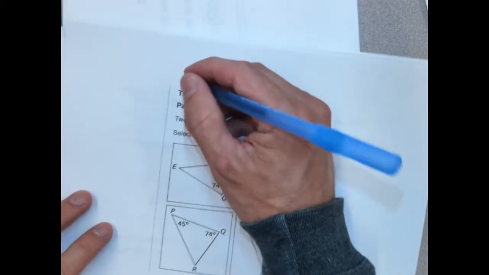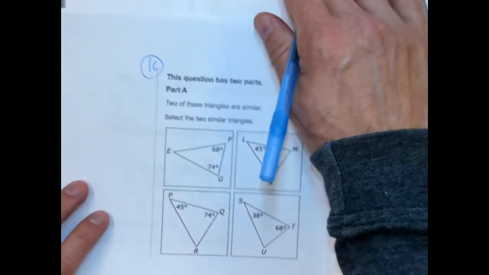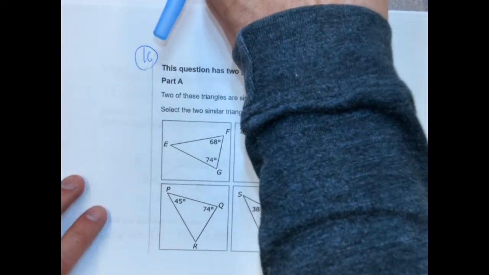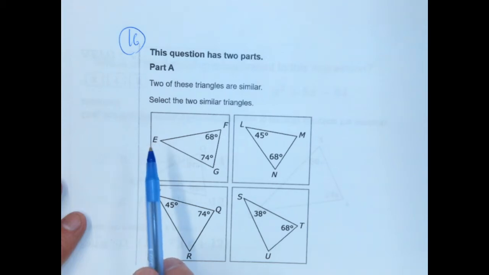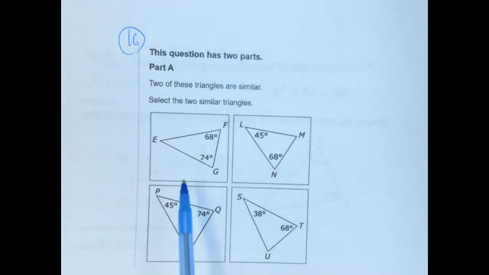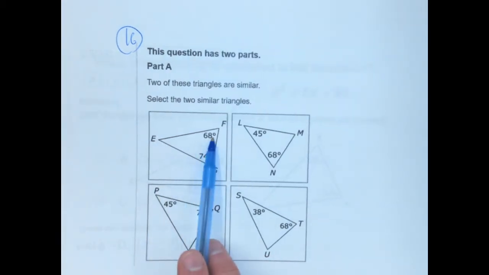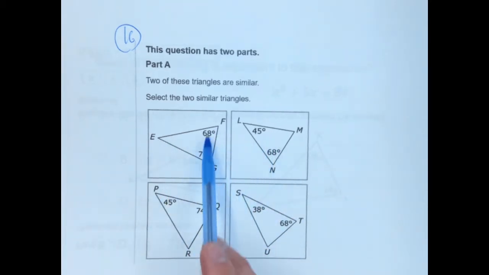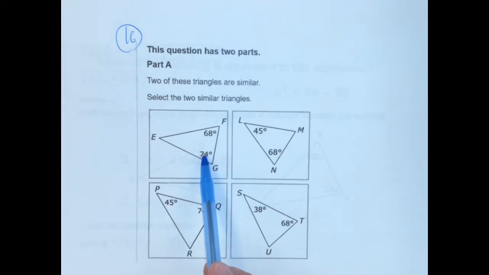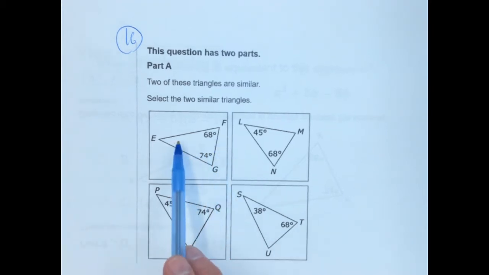Here we go. So there's a two-parter. All right. First one's asking us, let me zoom in a little more here, to identify two similar triangles. So similar triangles have 3 congruent angles, and you'll notice they gave us 2 angles for all of these. So all we need to do is find the missing angle for each of these. We can add these 2 angles together, subtract from 180, and that should give us the remaining angles.